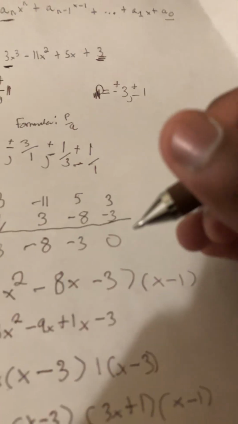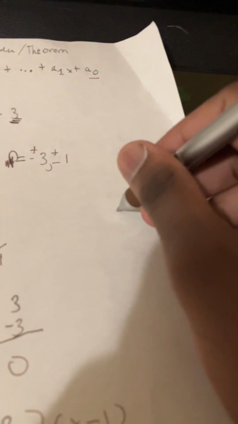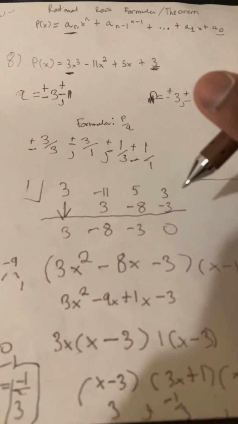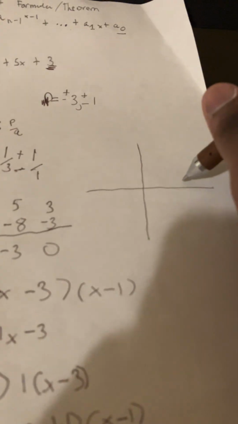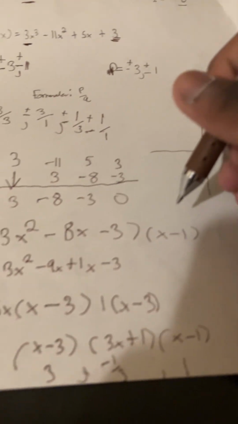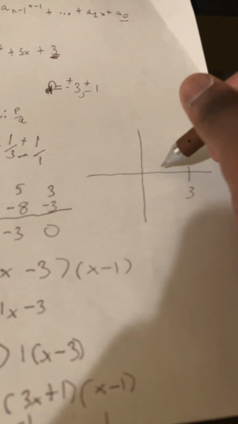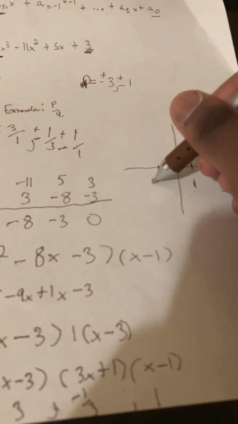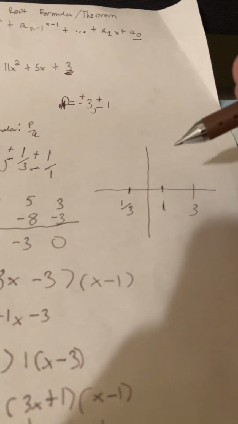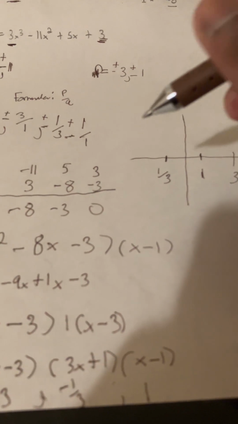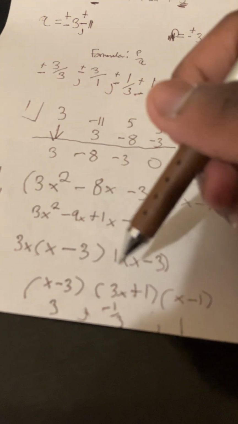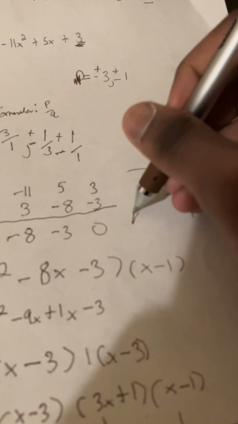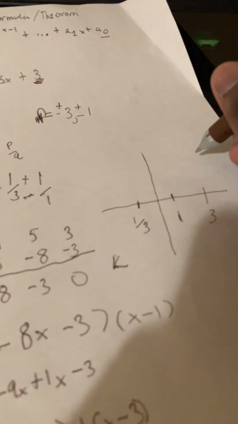And we're going to graph this out. Our zeros here are: we're going to have our 3 over here, we're going to have our 1 right here, and we're going to have this negative 1/3 right over here. We can tell that this is a 3rd degree because this 3x is 1, 2, and 3. So it's going to start like this and end like this.